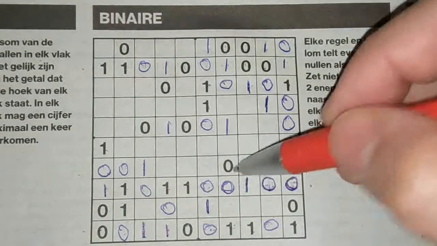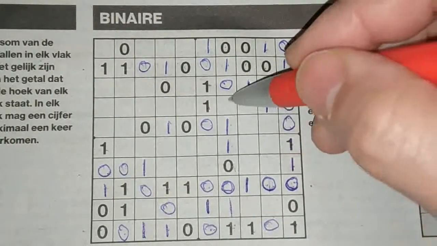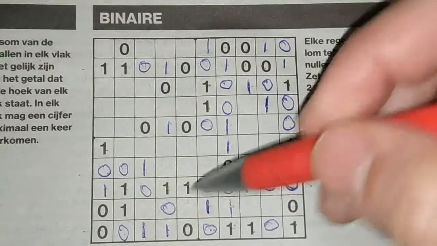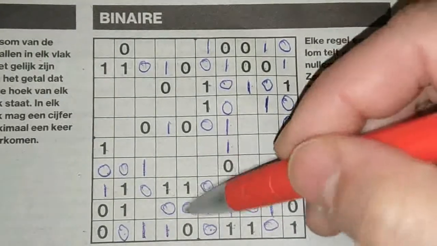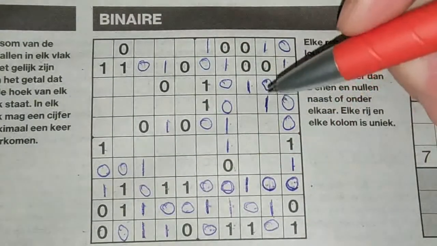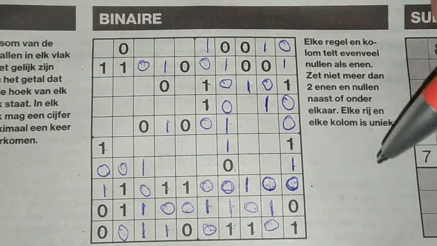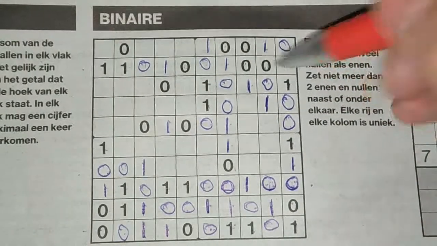Double O, here and one, there one. Double one, here and O, there and O. Between two O's comes a 1. Double O, here and 1, there and 1. Alright, then 1, 2, 3, 4 O's.